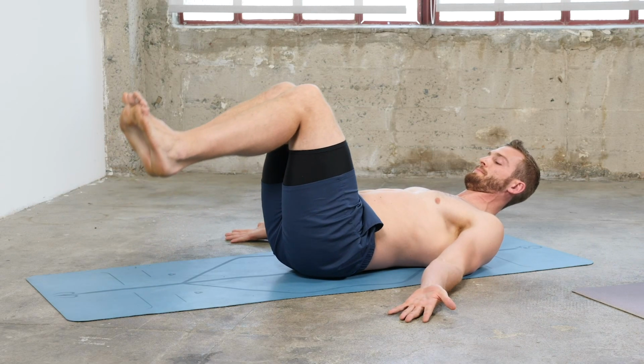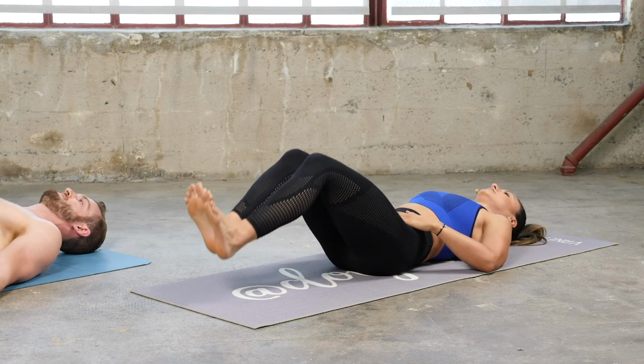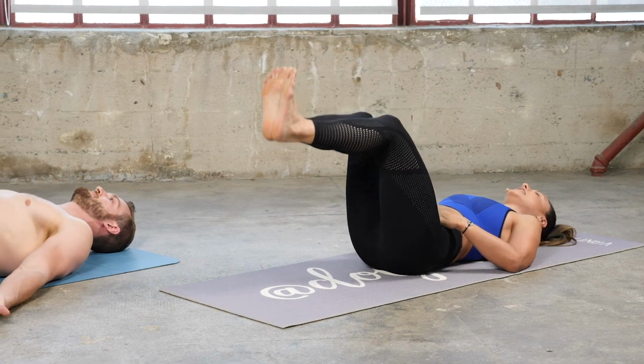So then we get to start working on coordination exercises, where we ask, what can we do with the core to make sure we're supporting through the core while we introduce some hip motion? And a lot of the time for us, that looks like laying on your back, doing low abdominal core exercises, and doing little leg lifts up and down.